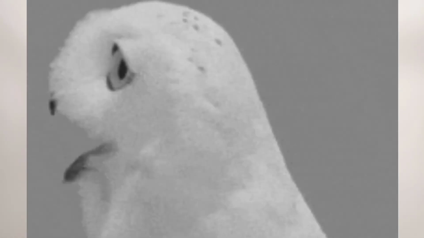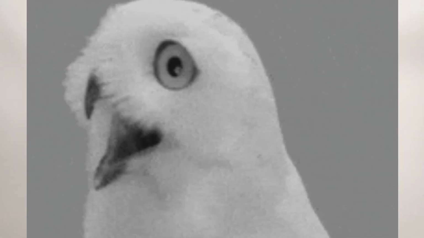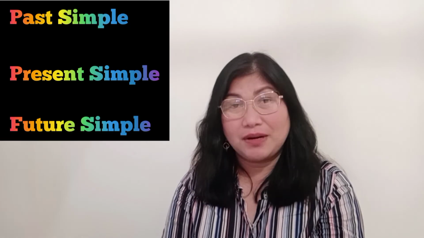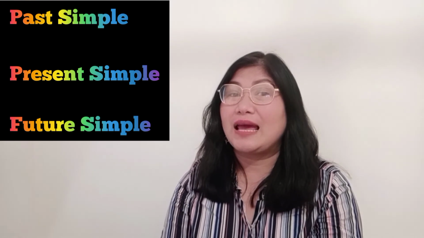And it's just the simple tense. Remember, we also have our continuous, we also have our perfect, and we have our perfect continuous. So this one is the simplest tense. That's why it is called simple tense. But we talked about past simple, present simple, and future simple. I hope it is clear, and I hope you learned something new today.